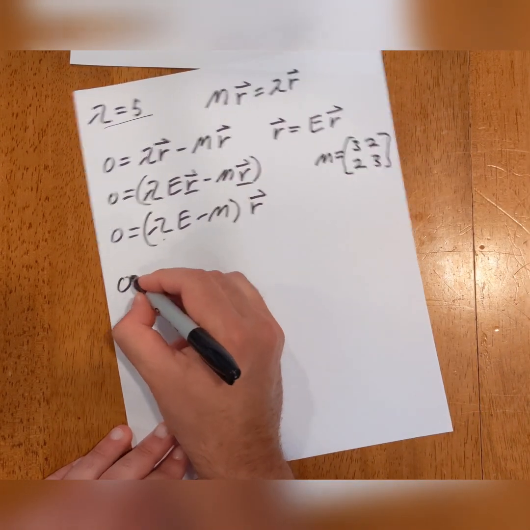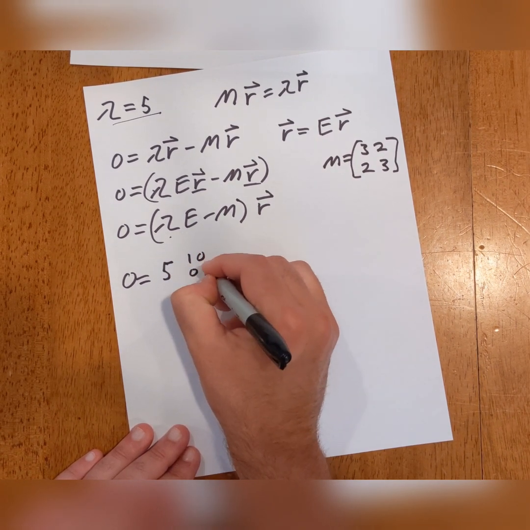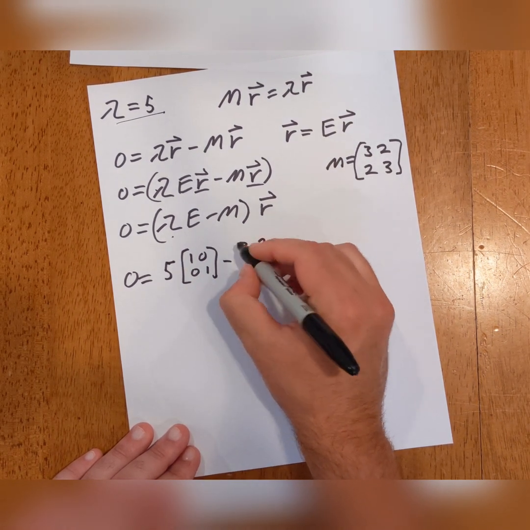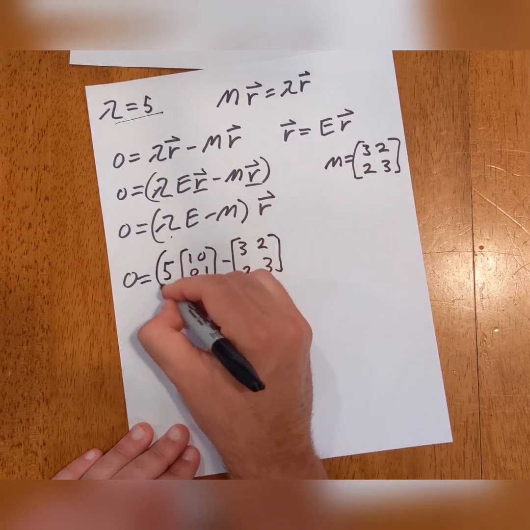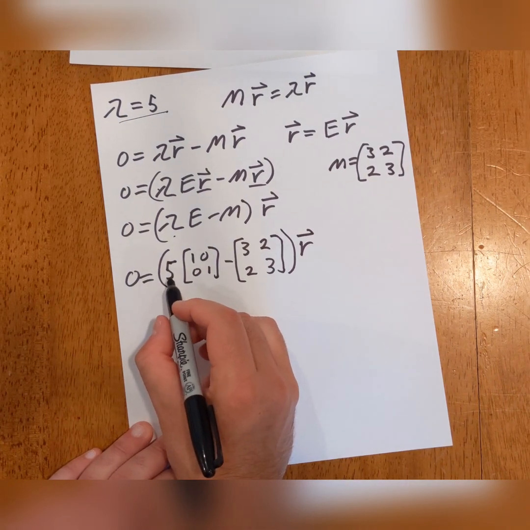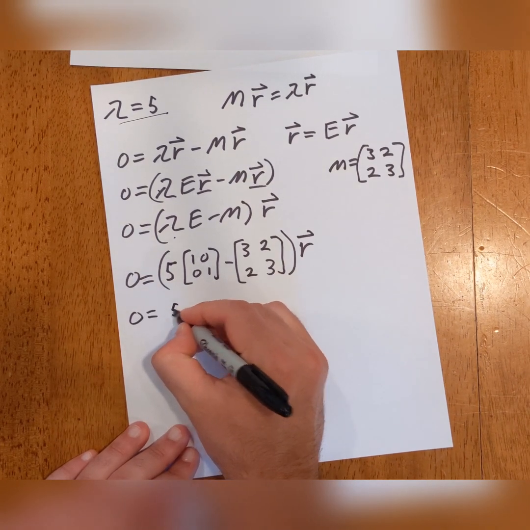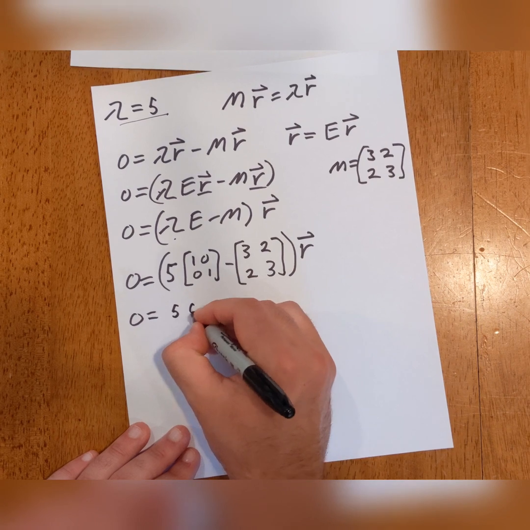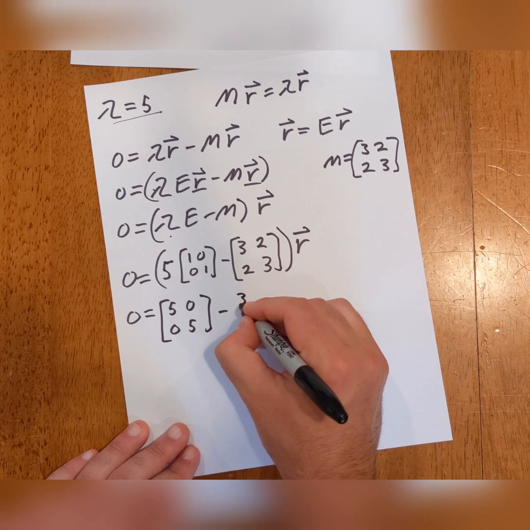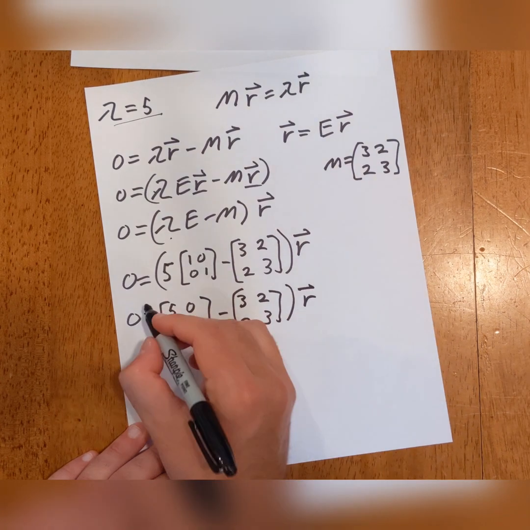Now substituting these in, we get 0 is equal to 5 times the unit matrix minus the original matrix, 3, 2, 2, 3, times r, the column vector. Now, it's a little bit more complicated because we have 5 times this, so we do the extra step to say that our new matrix here is 5, 0, 0, 5, subtracted from the matrix 3, 2, 2, 3. And again, times the column vector r.